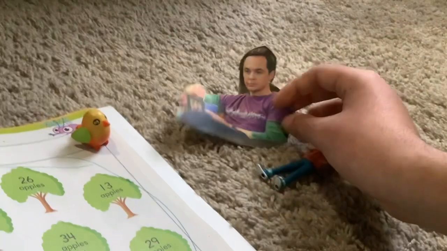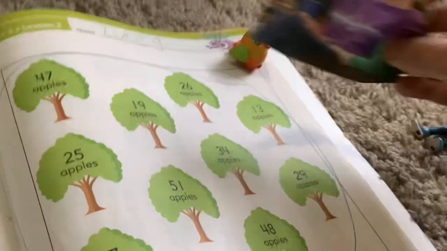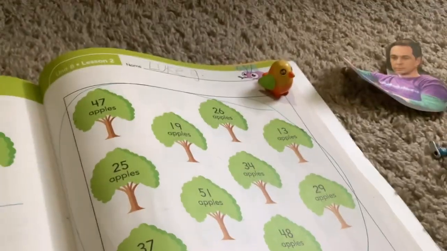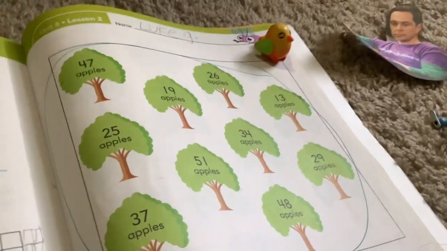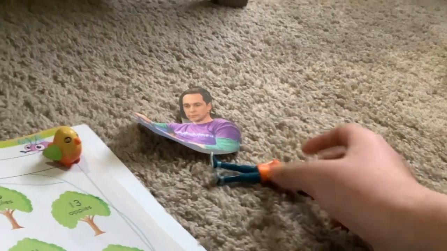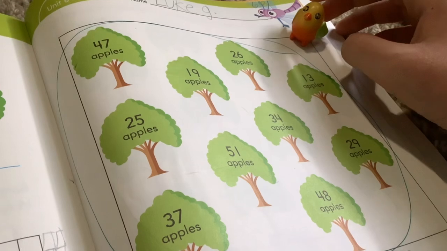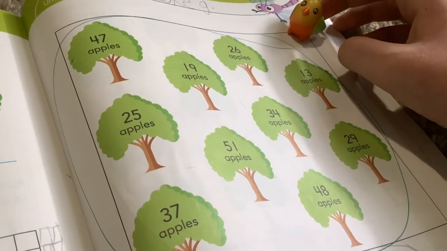Wait a minute. Sheldon, what's 25 plus 25? 50. So 50... Wait a minute. 25 plus 26 is 25 plus 25 plus one more. 50 plus 1 is... 51! Bingo, you're right. 25 plus 26 is 51. Well done, everybody. Wow.